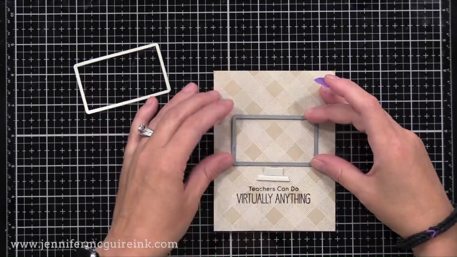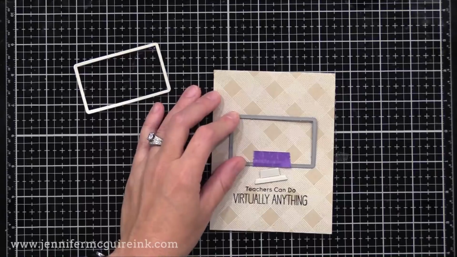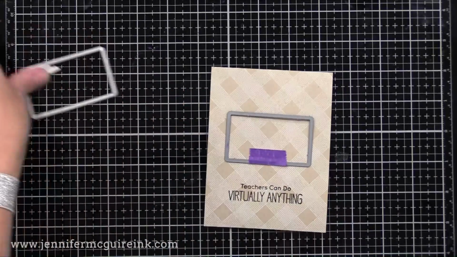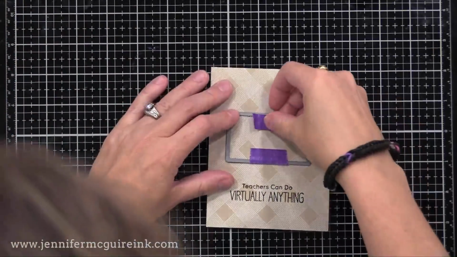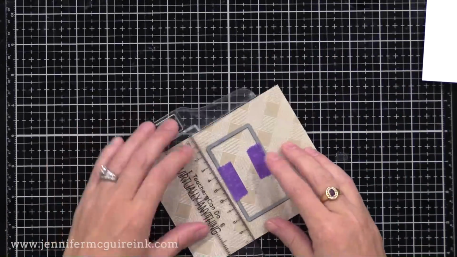Now it's time to create our window for the window changing card. So I have the window die, or the screen die from the die set. I'm lining it up right at the center. It's very close to center on this piece. And I'll run that through my die cut machine. I want to make sure this is straight, so I'll use a T-ruler to be sure.